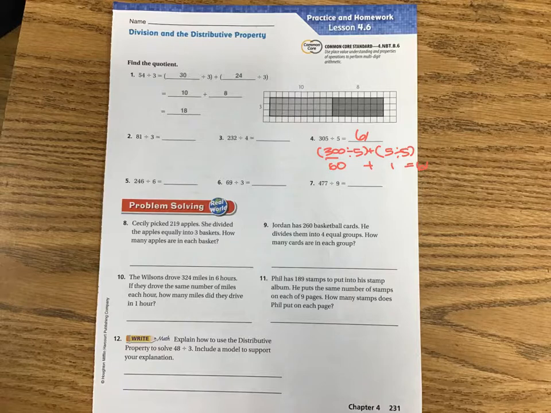Let's look at number 7. Okay, so we have 477. Now, I'm trying to think of a multiple of 9 that's pretty close to, let's say 47, because we'll just do 47 tens. What multiple of 9 is pretty close to 47? 36. Let's go higher. 45. 9, I like 45. All right.